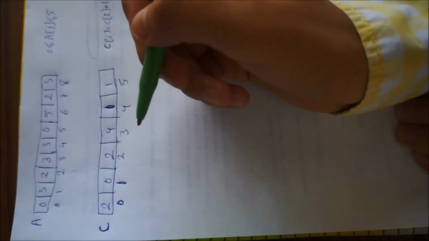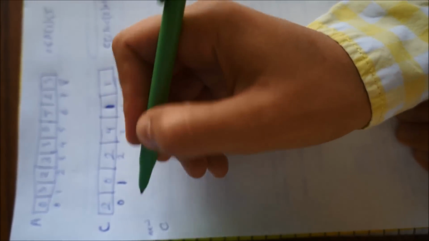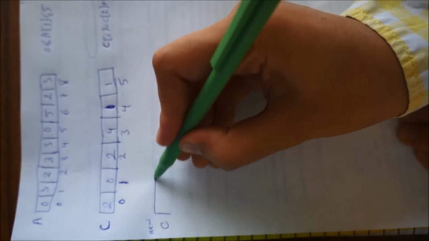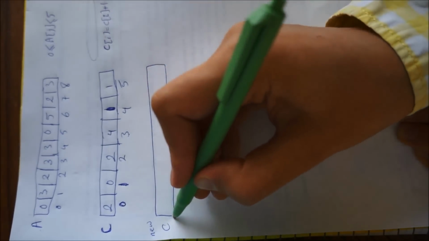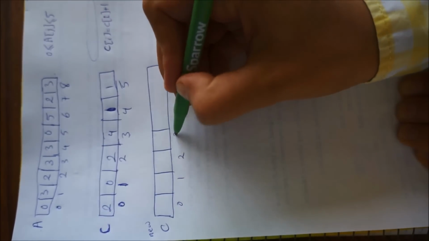Now, I will define a new array called C again, which I will just write on top of it, just to see that this is different than this C, and I will create it in the same size of C as well, 0, 1, 2, 3, 4, and 5.